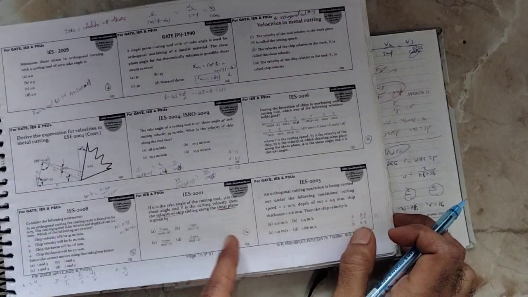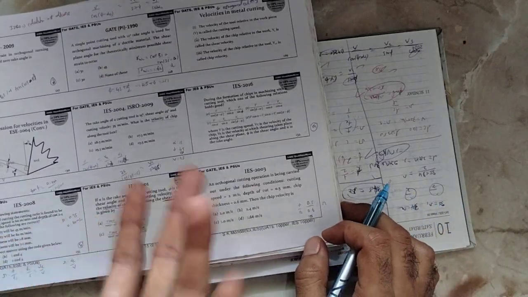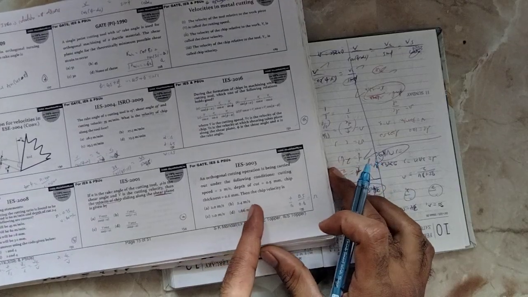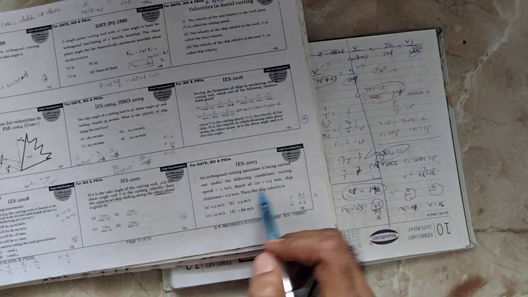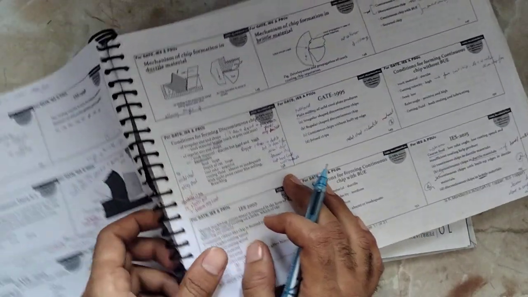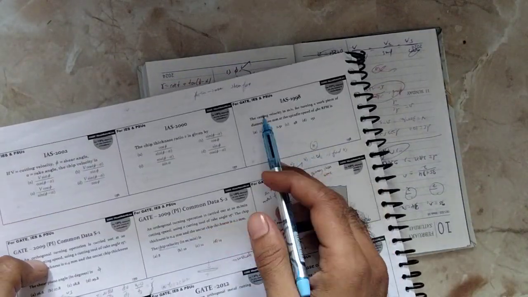This one is just a division of the two things. Okay, that's it. Not a bigger case scenario. In this one they asked only the chip velocity. Cutting speed and depth of cut are given, chip thickness is given, so you can easily calculate the chip velocity. So this one you can do, and this one you can easily do when they are asking for the cutting velocity.